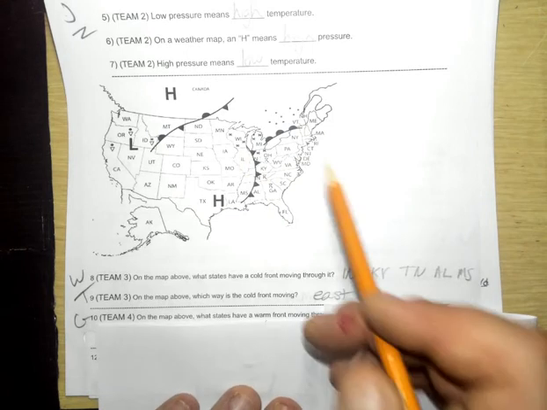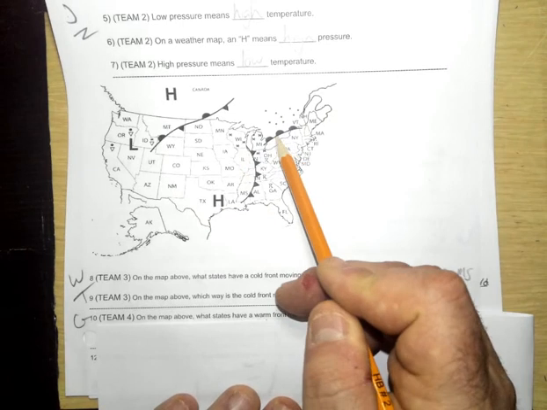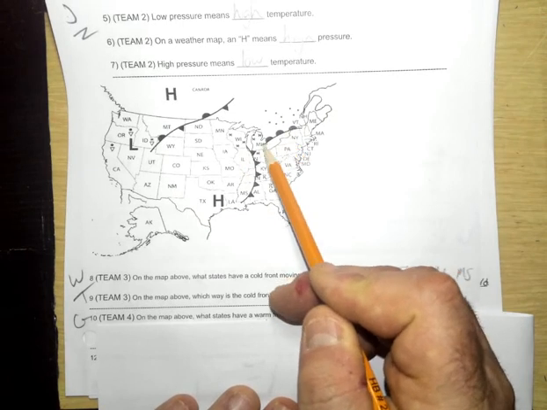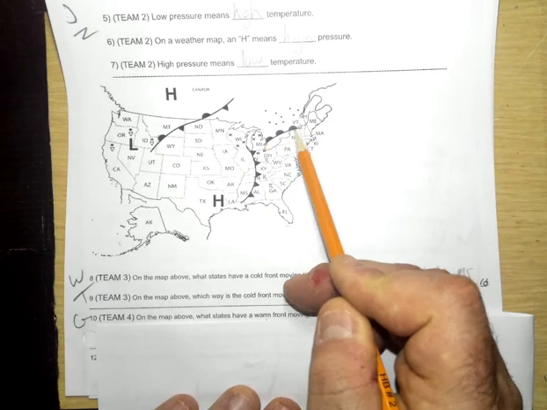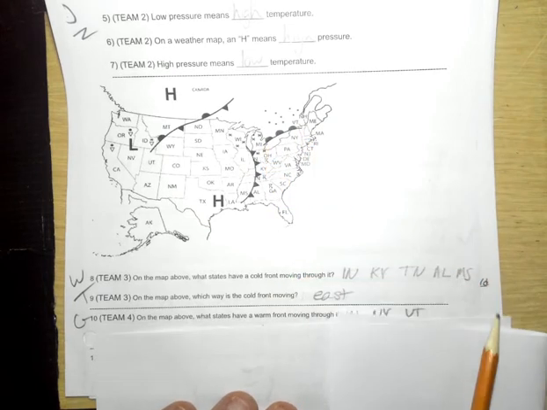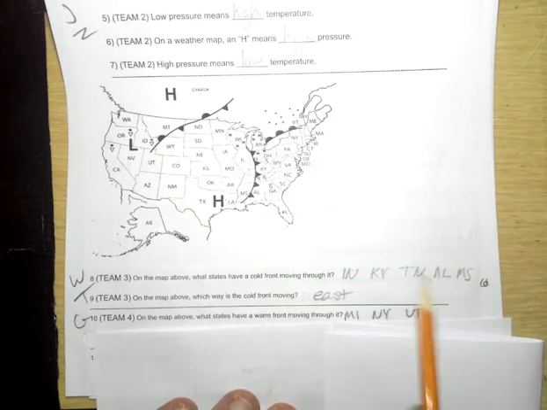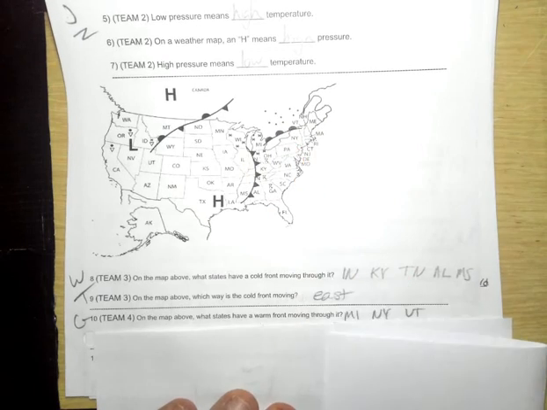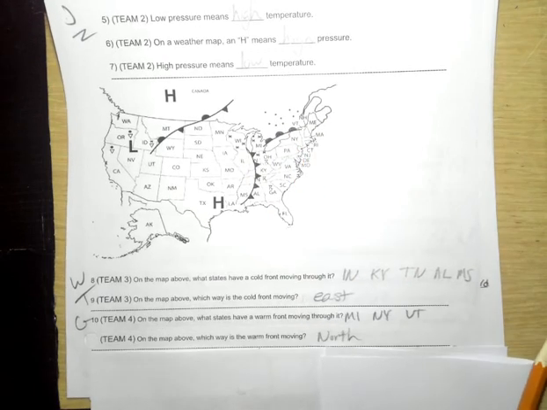Number 10, Gio. On the map, where's the warm front? Okay, the warm front, I think of the warm summer sun rising over the horizon, like this right here. So it's going to be Michigan, New York, Vermont. And these things are pointed towards the north, and so that's the direction that the front is moving.